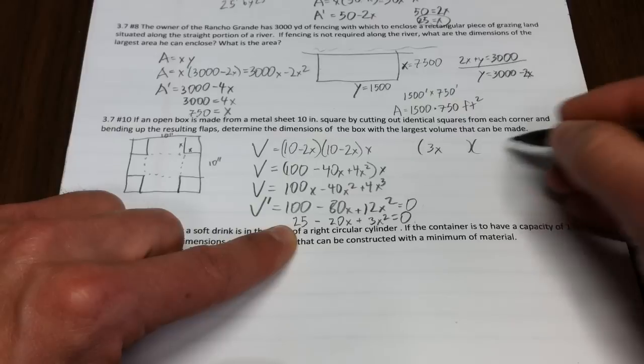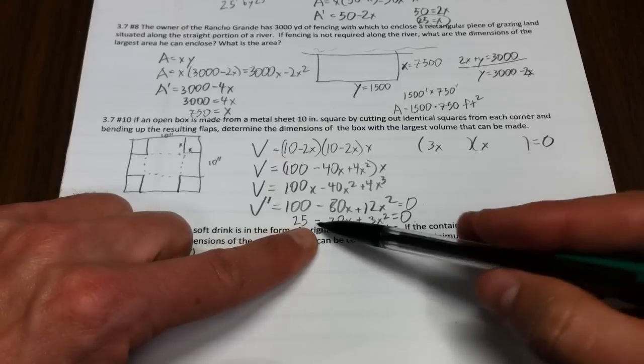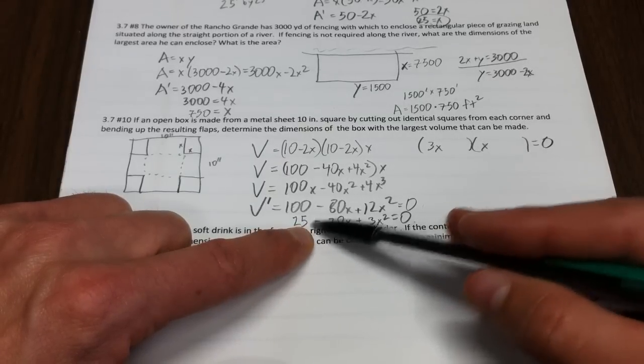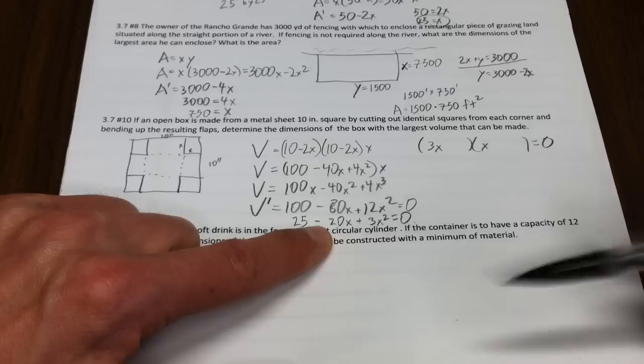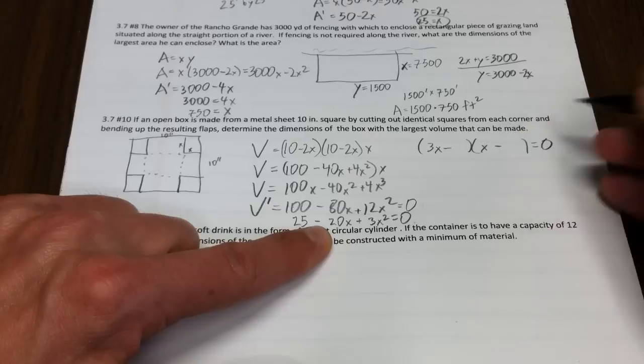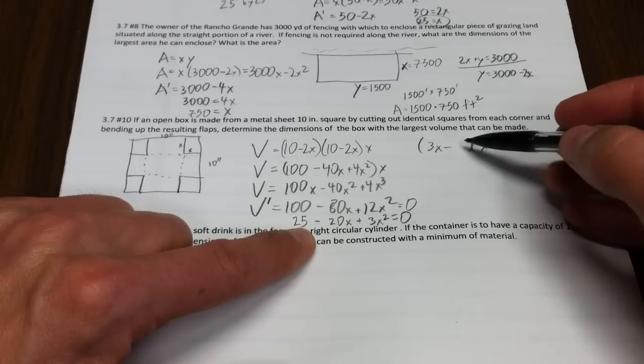3x times x might be a good factorization. I need two things that multiply to 25, but they need to add to a negative number. That's a good indication they're both going to be negative. Let's see, we could use 5 and 5.